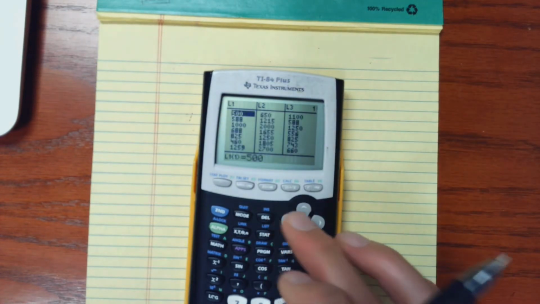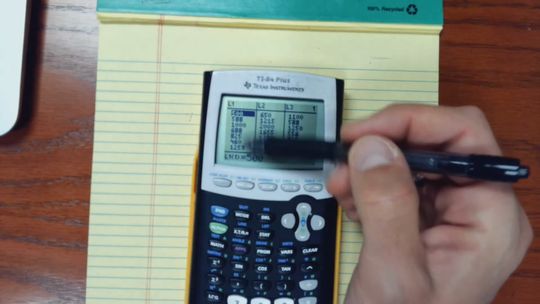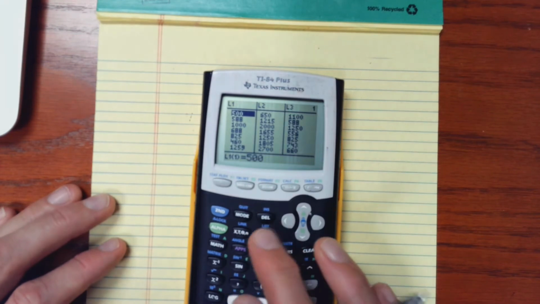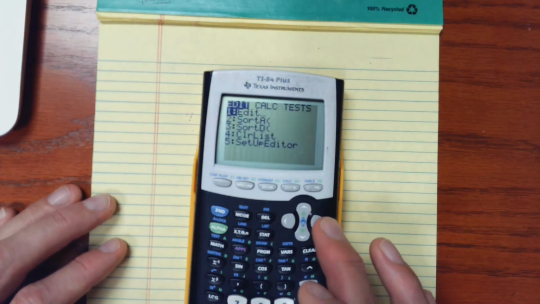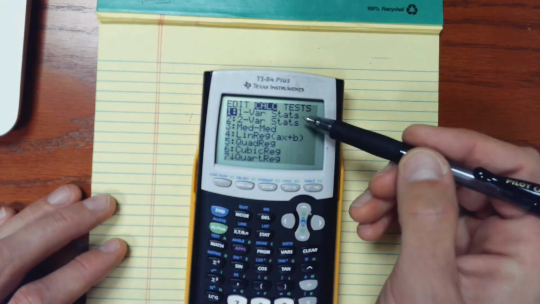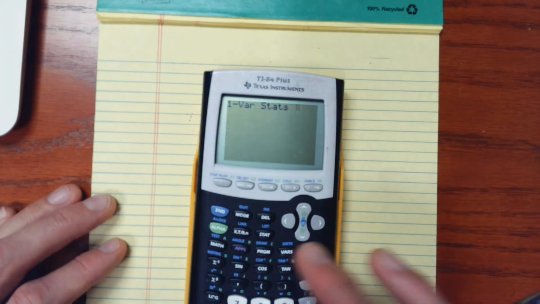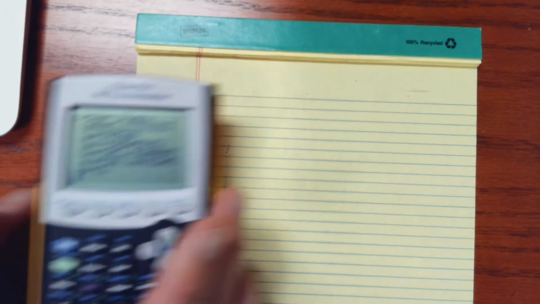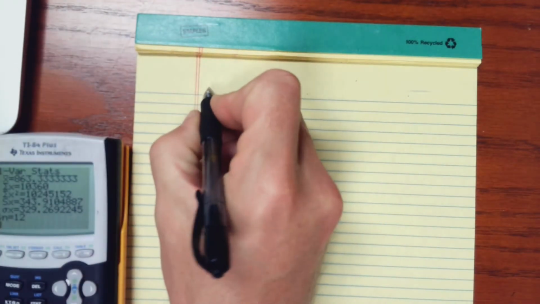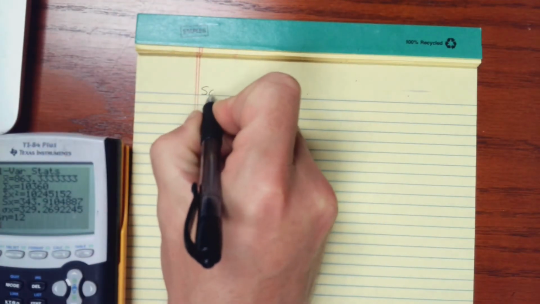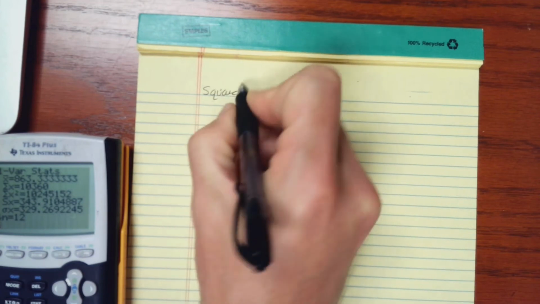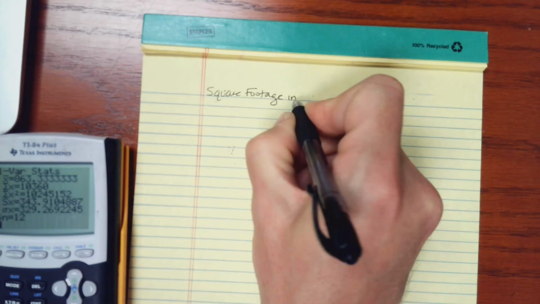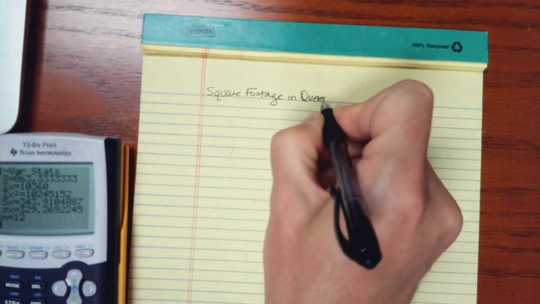So let's start with an analysis of the square footage for apartments in Queens. So from my stat menu, I'm going to first of all do a calculation, just this one variable, and my data is in list 1, and I'm going to make a note here. So these are square footage in Queens.